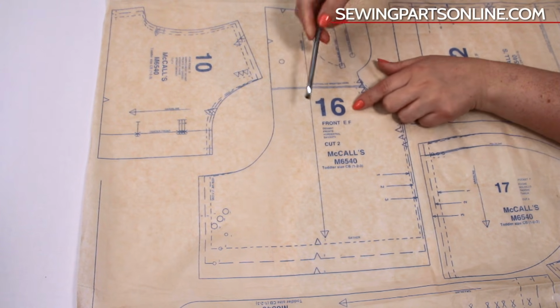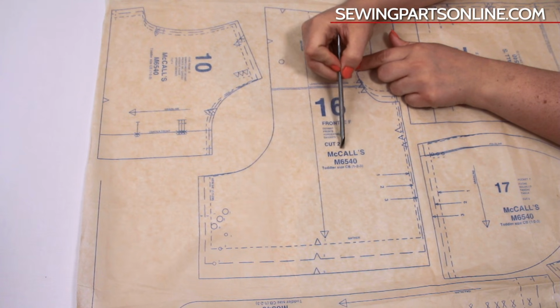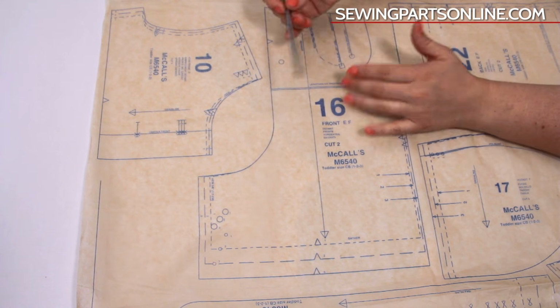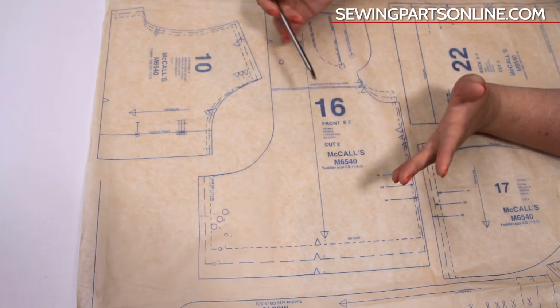Pay attention to your pattern pieces because they tell you how much of each pattern you need to cut out and whether you'll need the cutout piece to be from stabilizer or lining or interfacing.